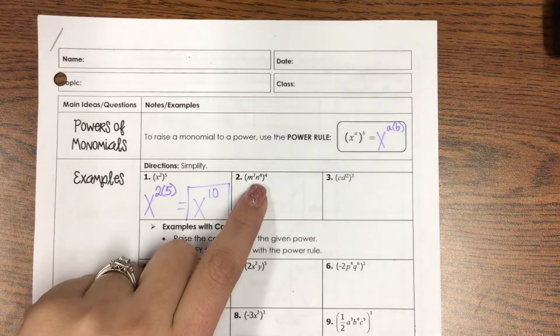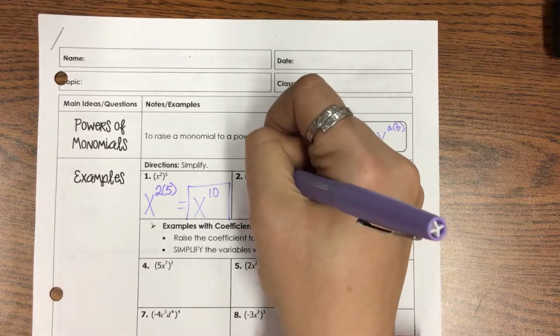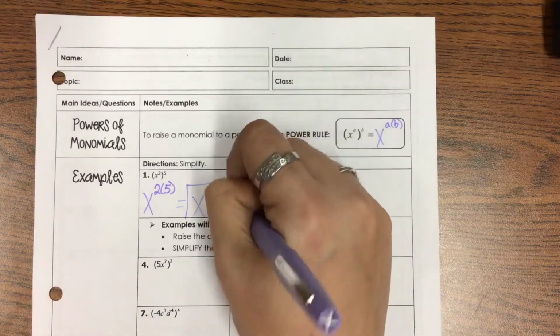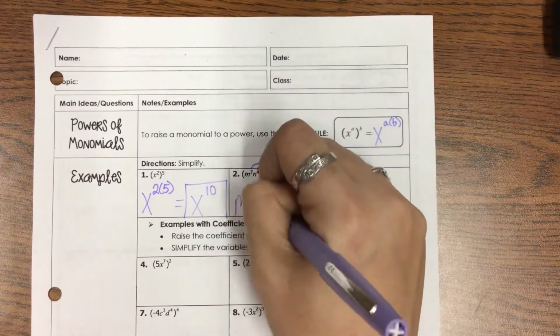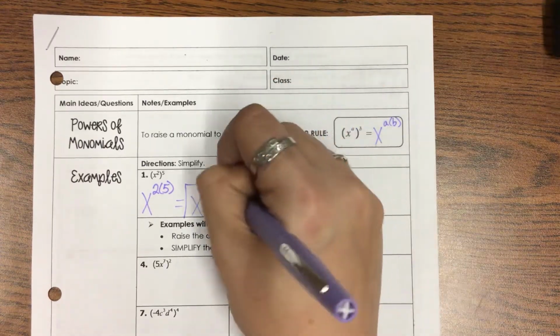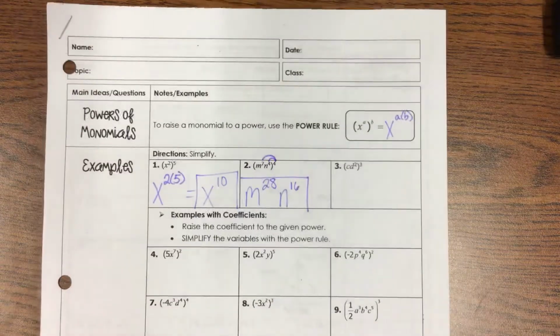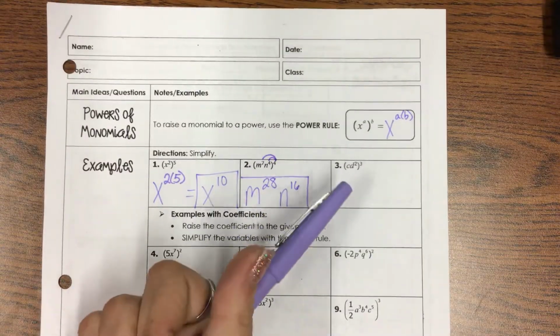When we have two letters, we do each letter separately. So 7 times 4 is m to the 28. 4 times 4, n to the 16. You can go ahead and do number 3.